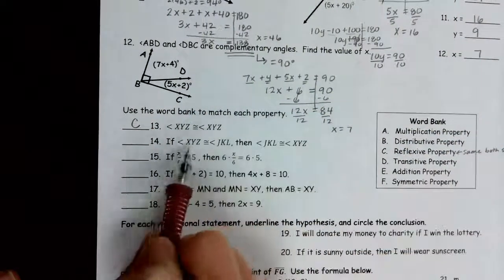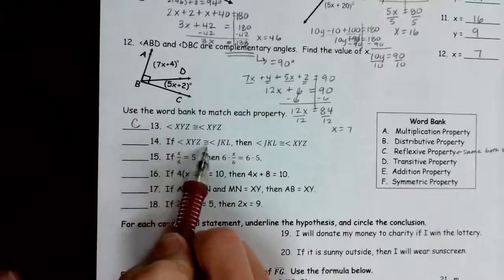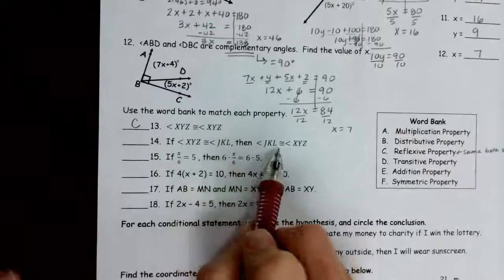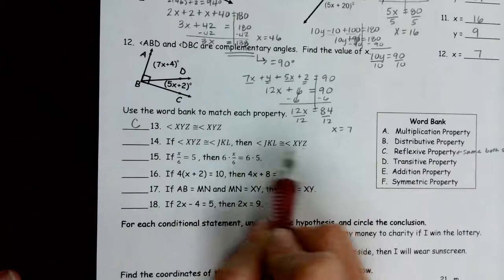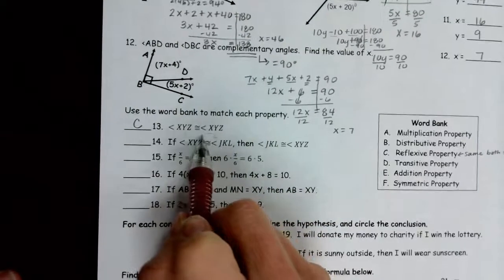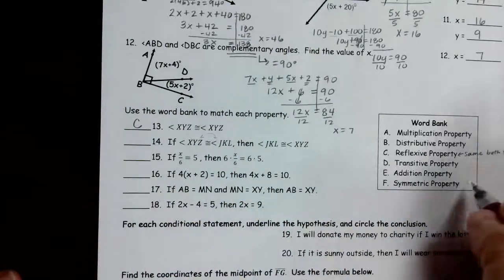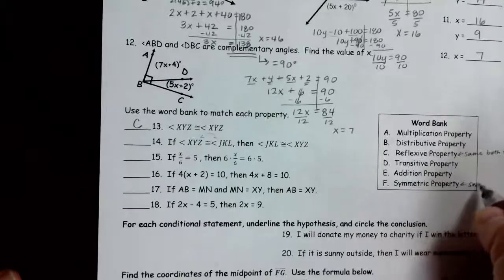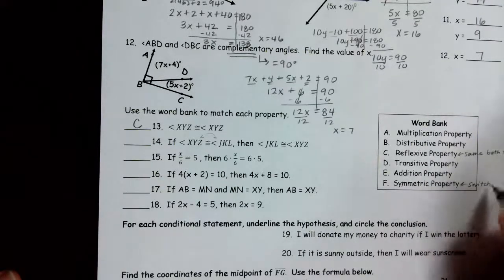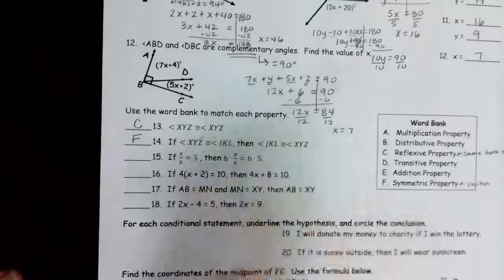The next one says if angle XYZ is congruent to angle JKL, then angle JKL is congruent to angle XYZ. Really what's happening here is our terms are just switching places. So the one that switches places is going to be the symmetric property, and they just switch. Okay, so this is going to be F.